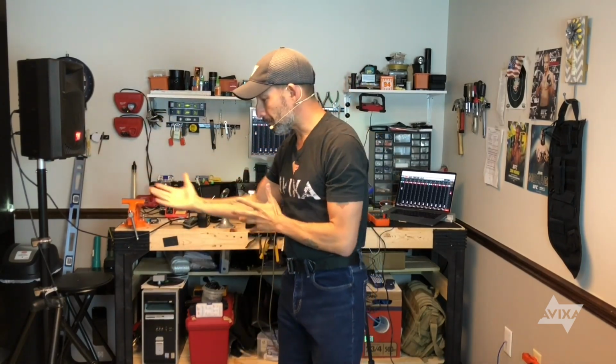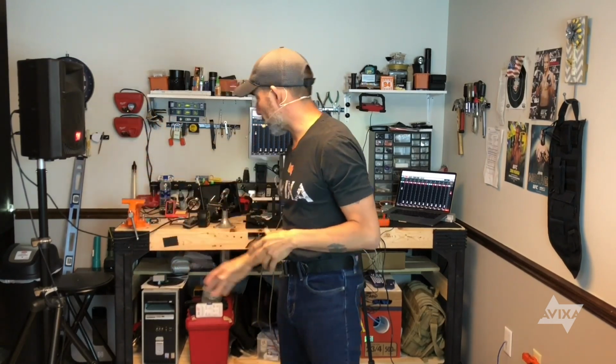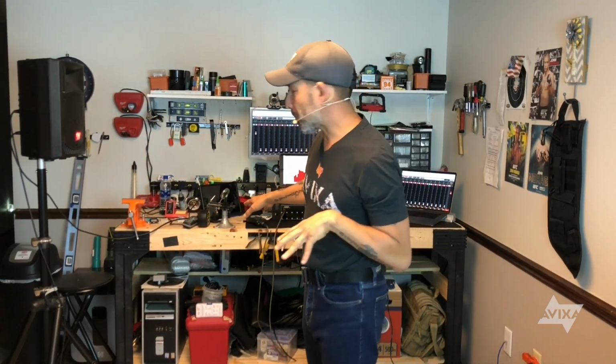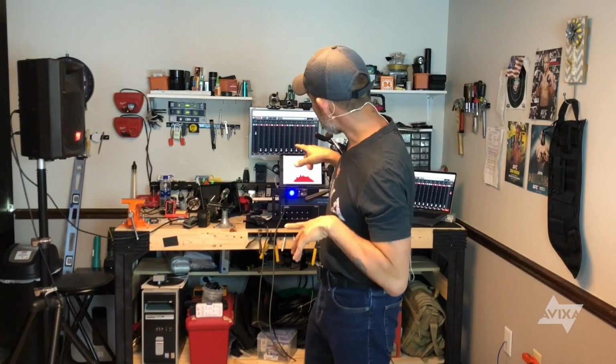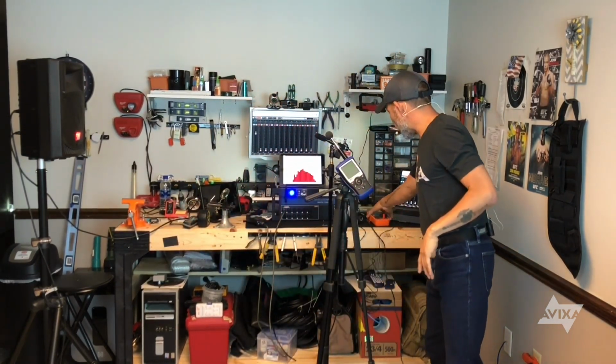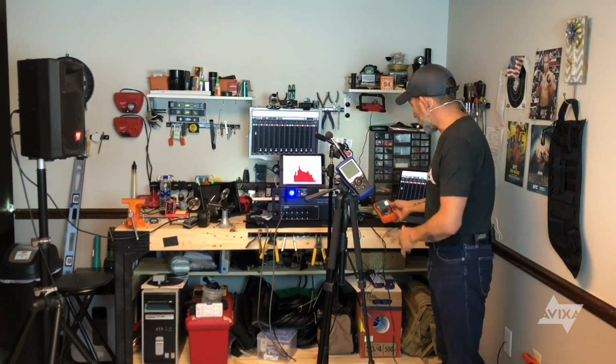So what we're going to do is make sure we have that 25 to 30 dB above ambient first. So I've got my noise generator up here. I'm going to run it into a channel. Once I run it into a channel, I'm going to get it up to 0 dBu. I've got my multimeter here hooked into one of the outputs. Make sure I have 0 dB going out.